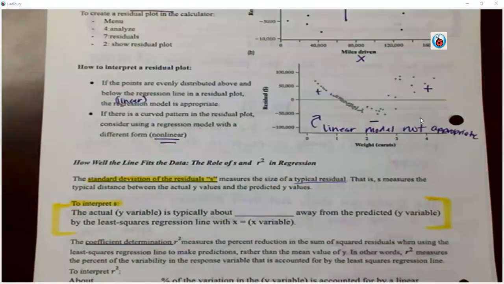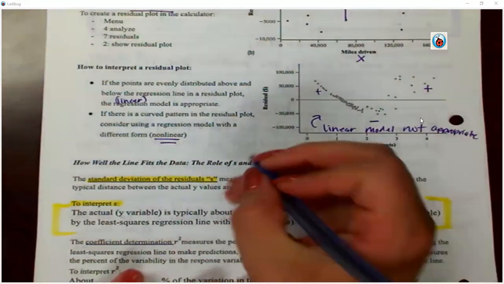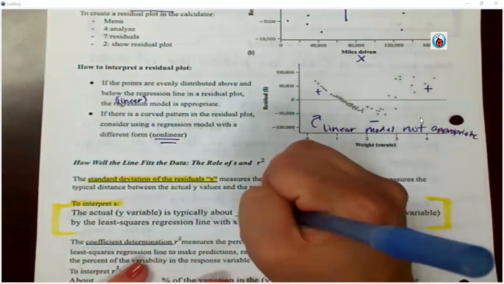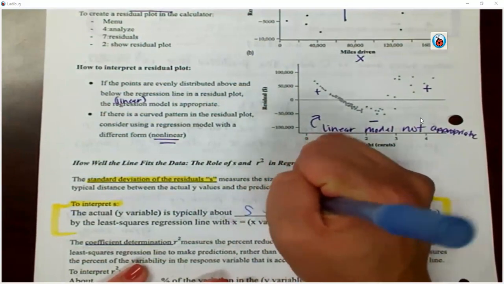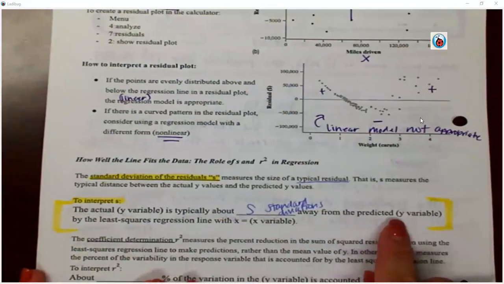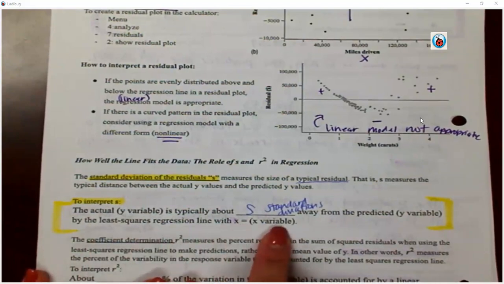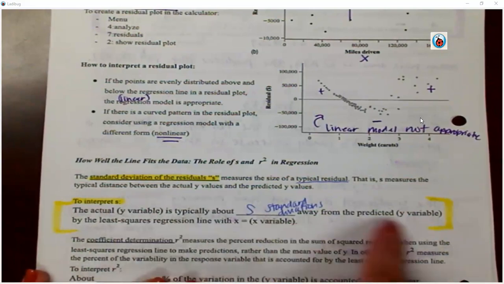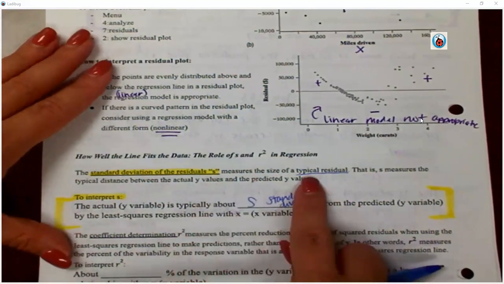It says the actual Y variable is typically about S standard deviations away from the predicted Y variable by the least square regression line with X equal to X variable. So you're going to plug in your context into each of those, similar to how we did for slope and Y-intercept. Once again, your S is the typical distance of a residual between the actual and the predicted.